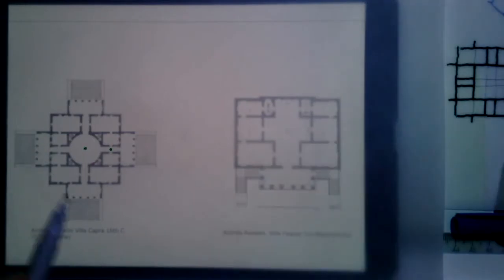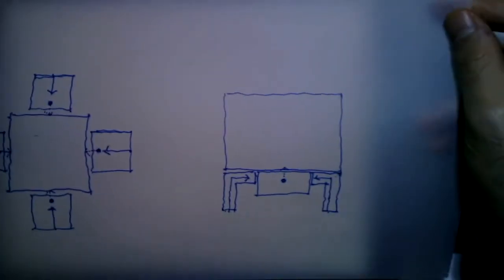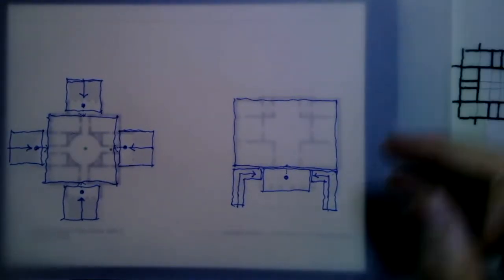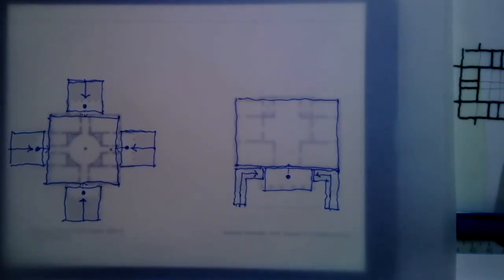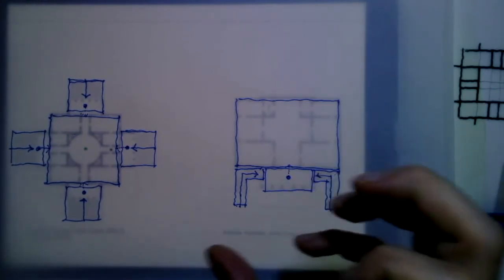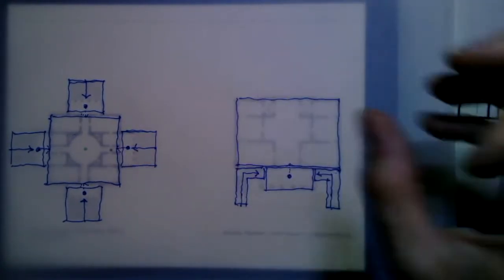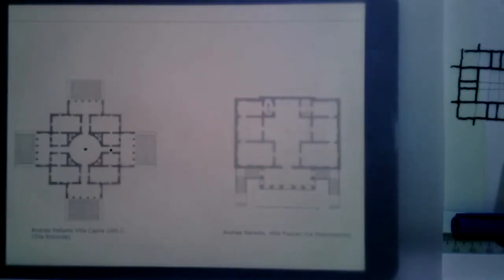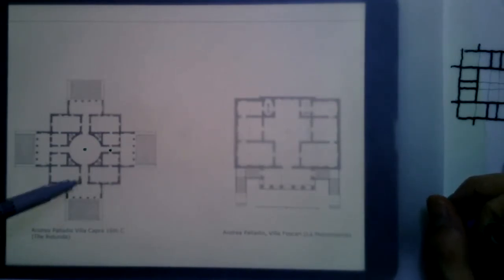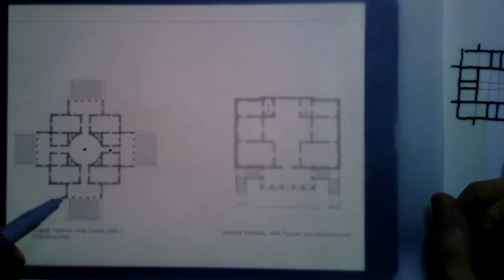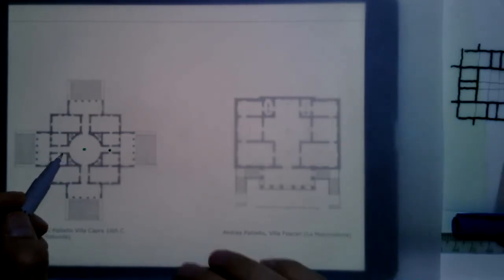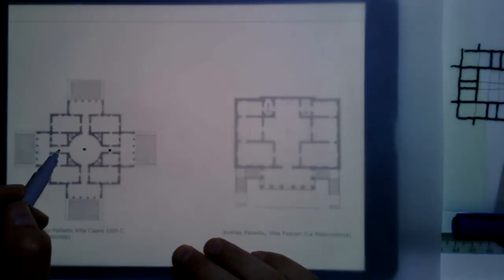So we had this diagram showing the introduction to the building, the threshold from outside towards the interior. And here we've got the journey and the points where you stop within the building after you've been introduced to the building as a visitor.